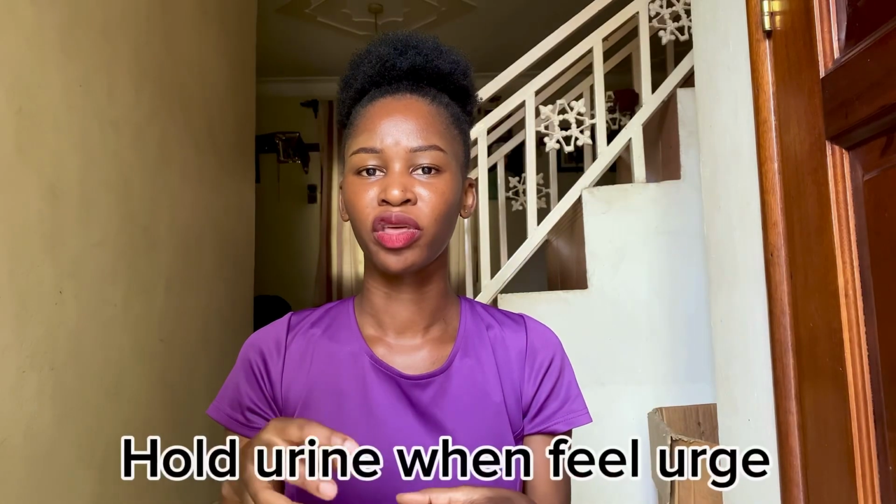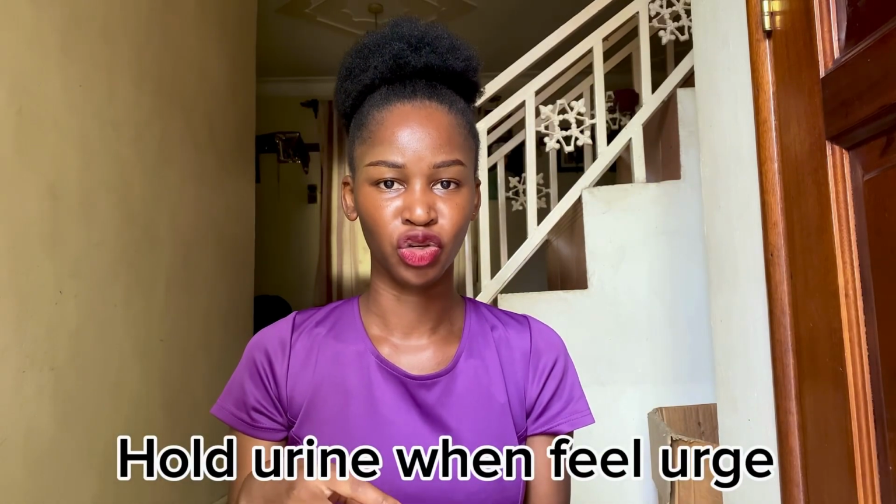People who also hold their urine in when they feel the urge to urinate, you are doing a disservice to yourself. First of all, you are slowly damaging your bladder, but at the same time, remember that urine is a waste product, as I already said. It's supposed to be excreted. So you're also putting yourself at risk of getting a UTI.